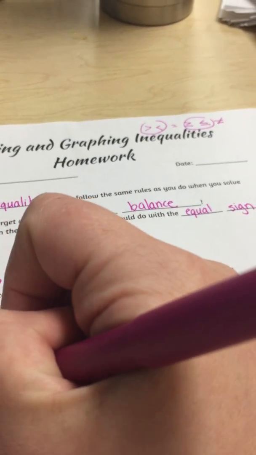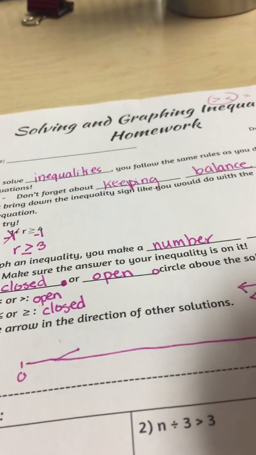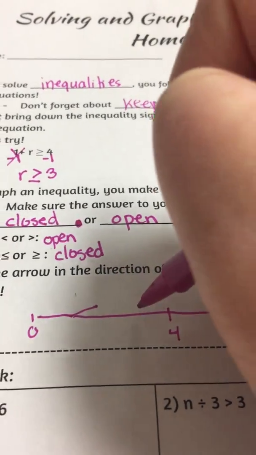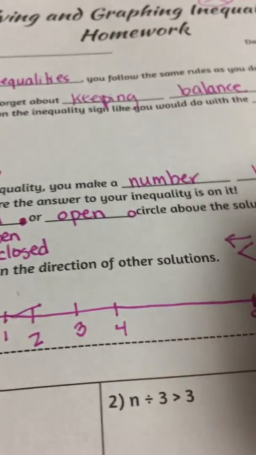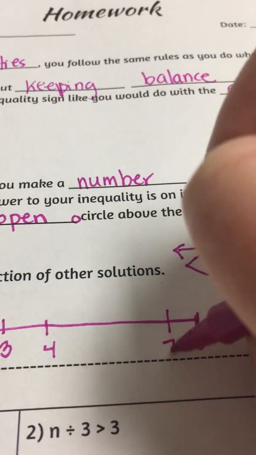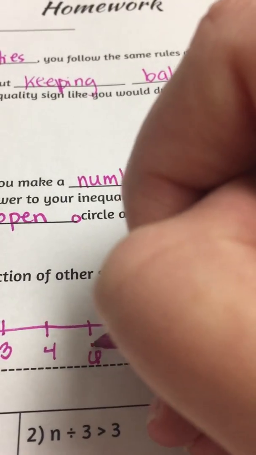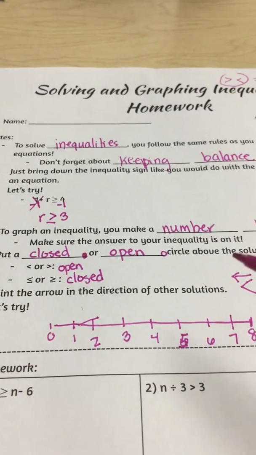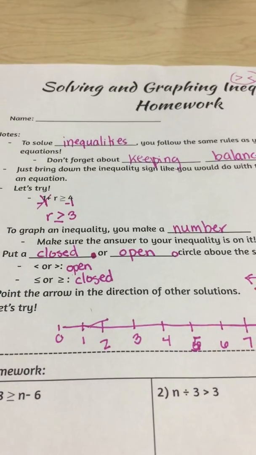Let's just start it out easy. We're going to do a 0. Sorry, I need to hold my paper here. Let's just make this 8, which makes this 4, 3, 2, 1. And since I'm making my number line by hand, it's not going to be perfect, and that's okay, except I should learn to count. That should be 5. Okay, now that I have my number line, I need to make sure my solution is on it. I have the number 3 on it.